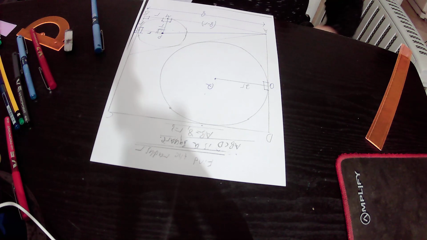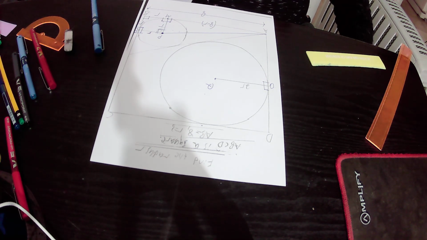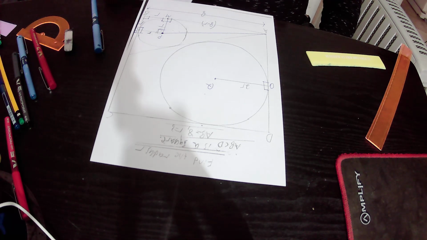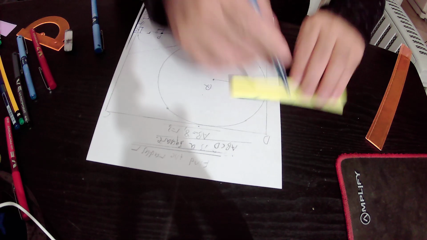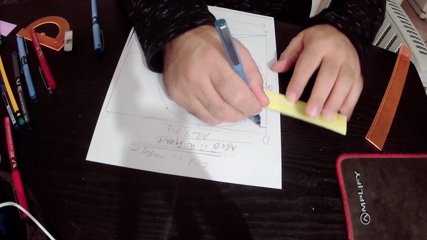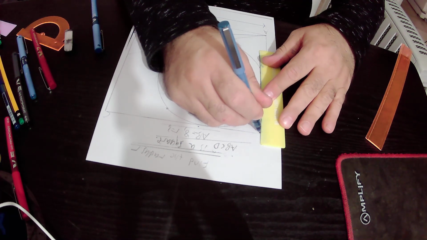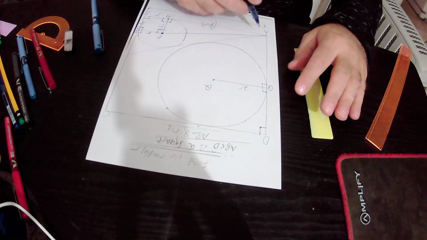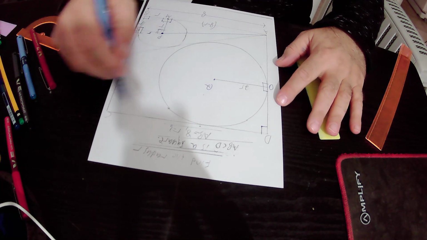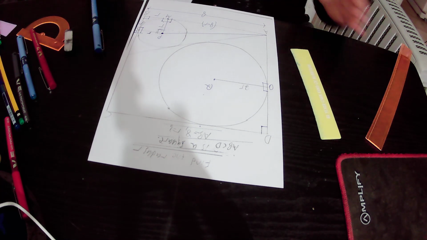And we also know that all 4 angles of a square ABCD are right angles. Therefore, angle ADB or ADC, this angle is a right angle, it equals 90 degrees.